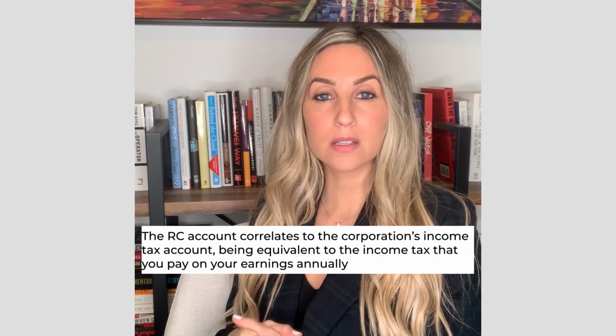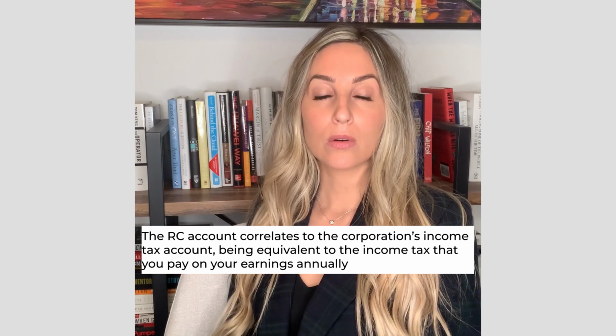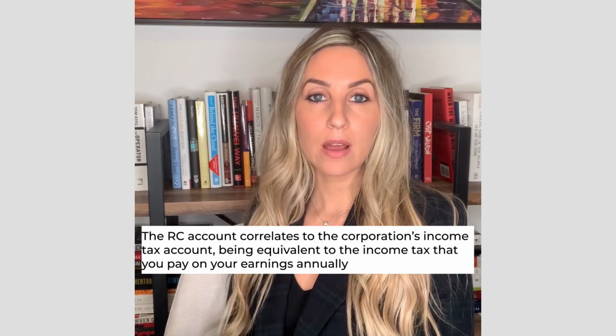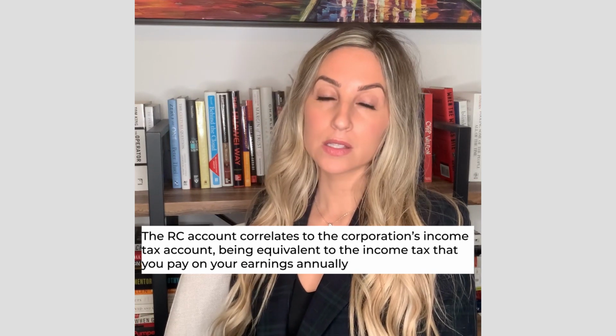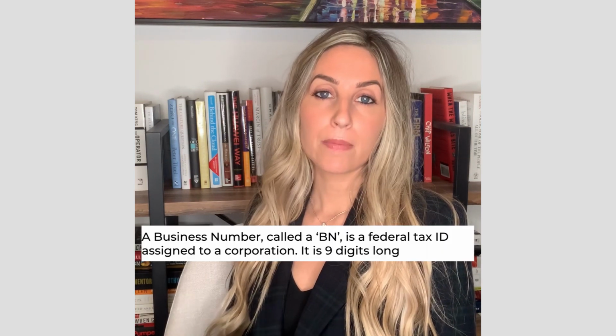So what does that mean? A corporation, all of the revenue that it generates triggers tax inside of a corporation because it's its own separate legal entity. And so the RC account correlates to that income tax. Every corporation is going to have an RC account. In fact, it's automatically assigned and opened once we incorporate a company. The number is the corporation's BIN.